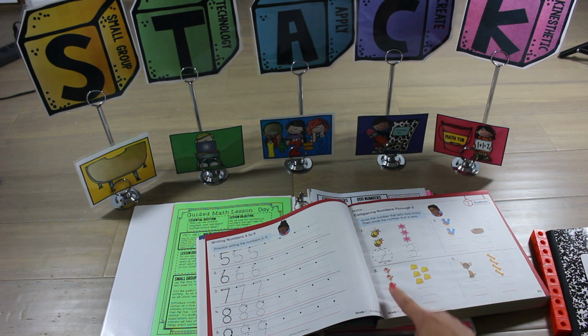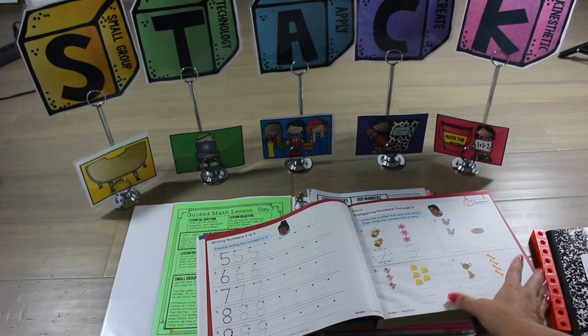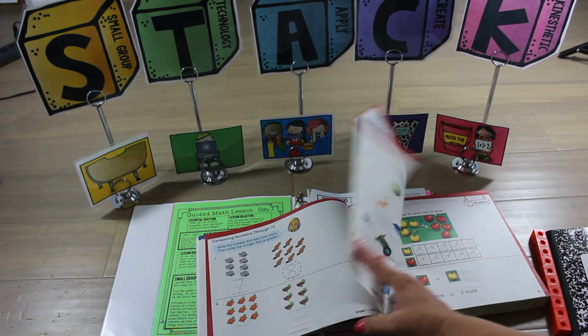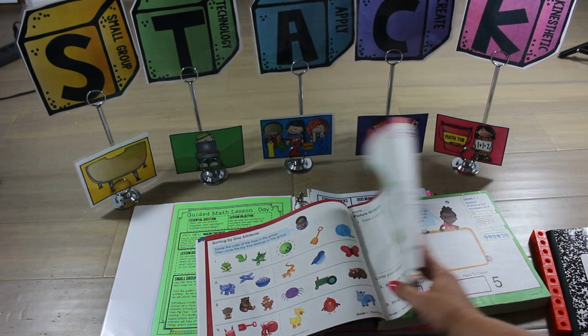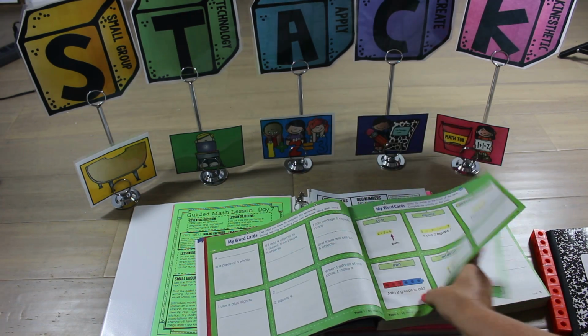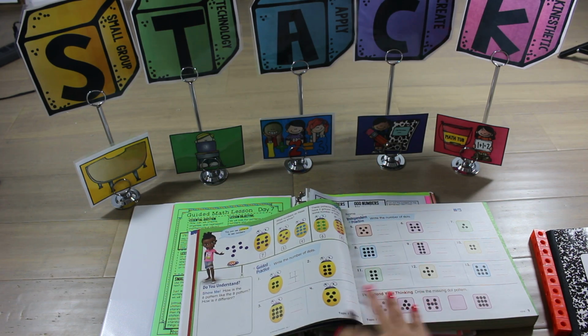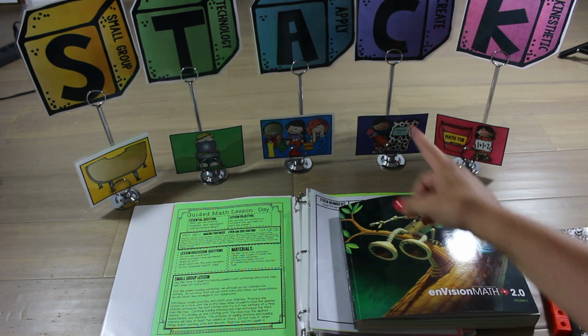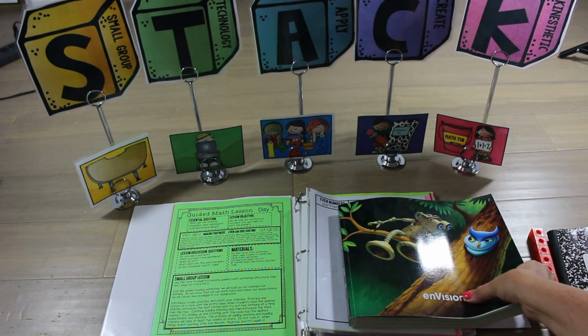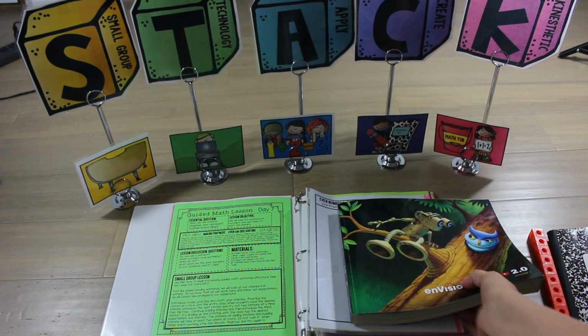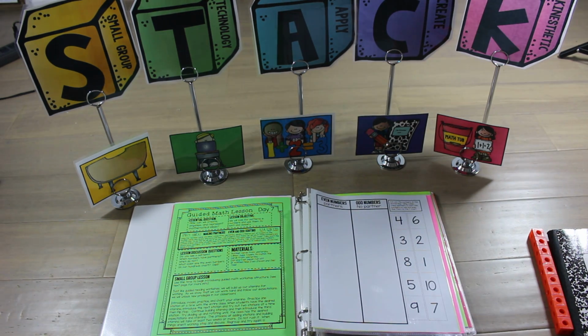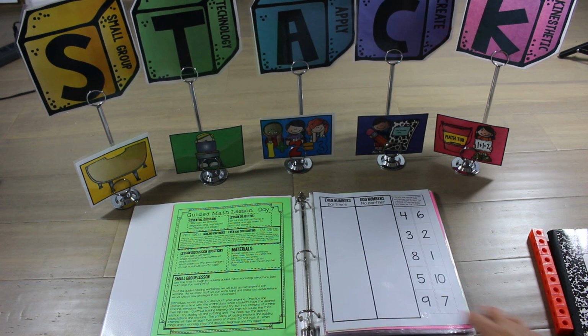I might be writing numbers and circling the set that's greater. Anything like that where it's just readiness, where I'm getting prepared for concepts that I'm going to be learning more about in first grade. So the workbook is great for the apply station if you have one that you're tied to with your curriculum and you want a way to plug that time in.